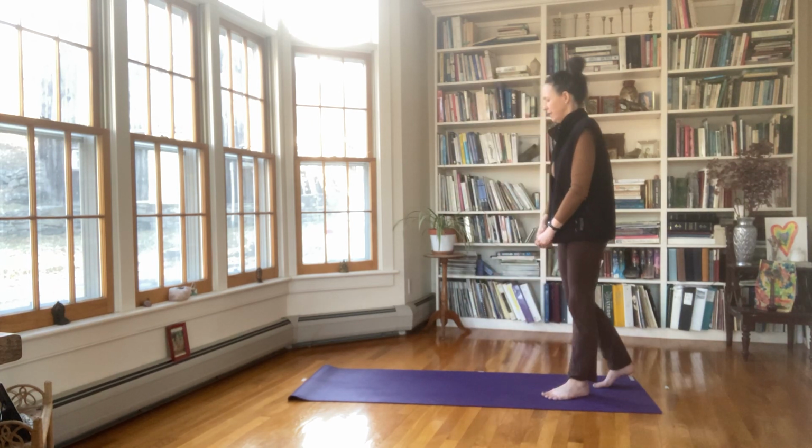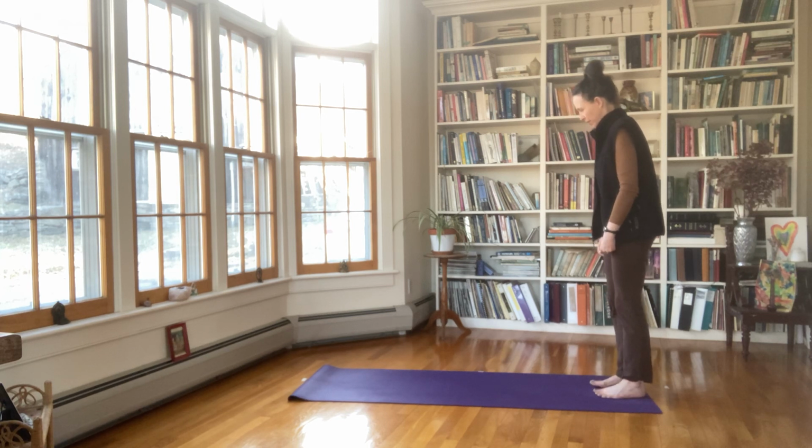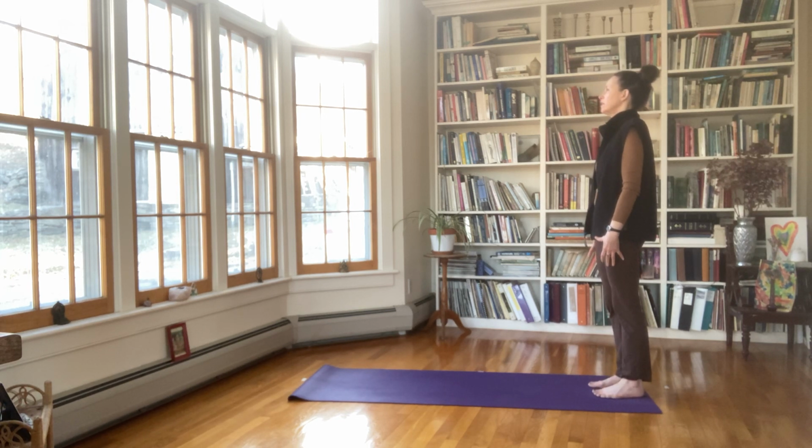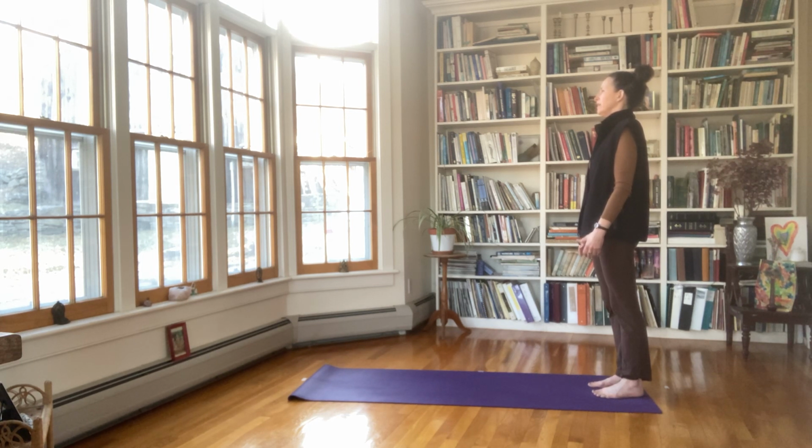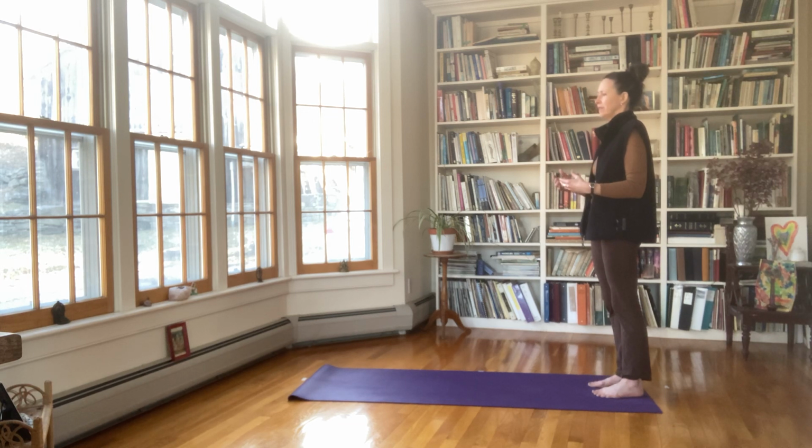Let's begin with a little bit of standing, concentrated meditation on the Bhutas, the 5 elements. There are 5 elements in nature: earth, water, fire, air, and space. And the whole body is comprised of all of these elements.